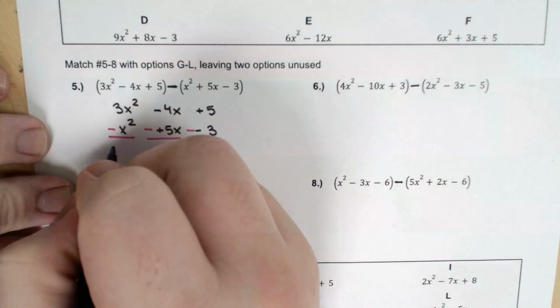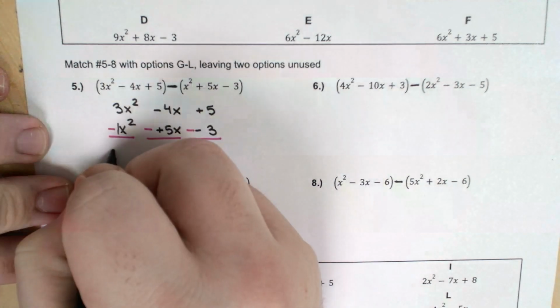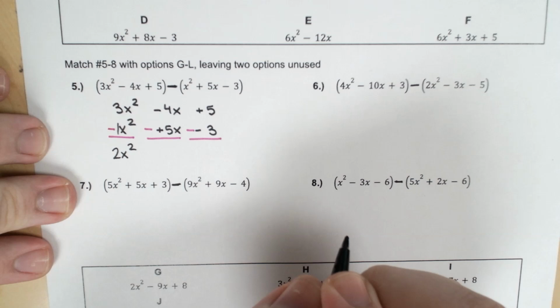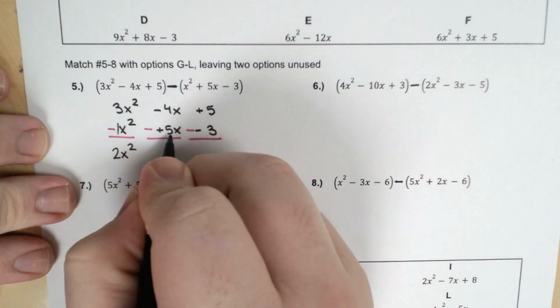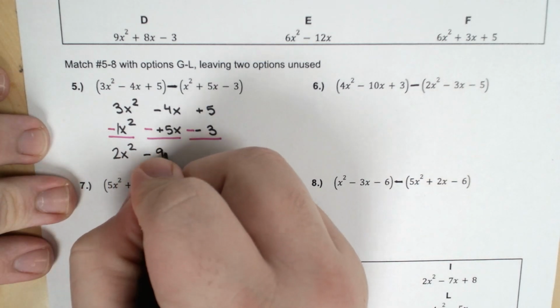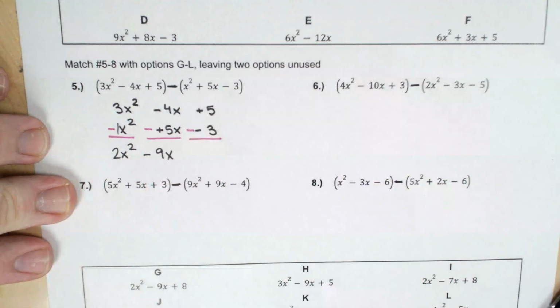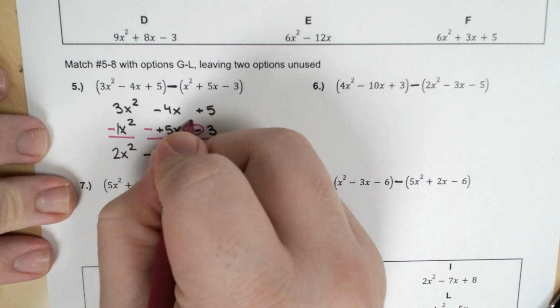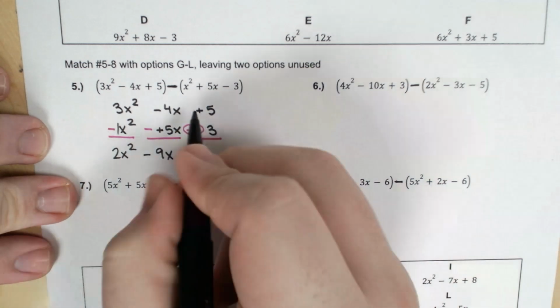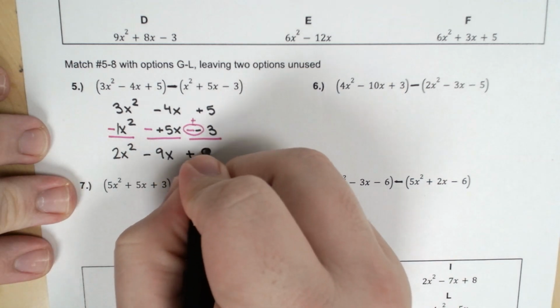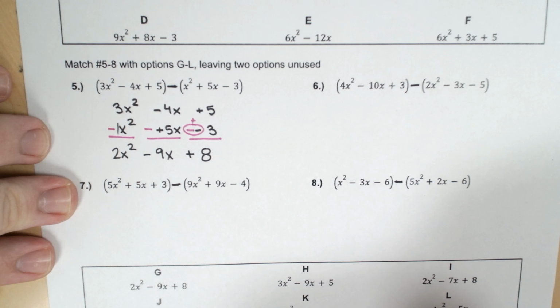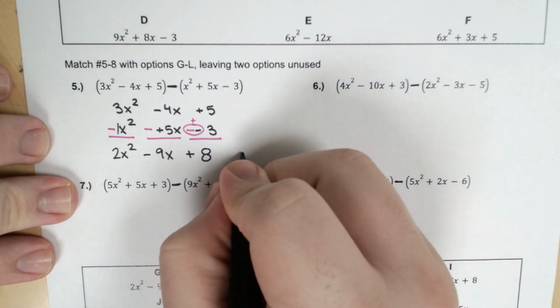Now 3x squared minus 1x squared makes 2x squared. Negative 4x minus 5x is negative 9x. Be careful, 5 minus negative 3. Whenever you subtract a negative, you just add. 5 plus 3 is 8. So your answer is 2x squared minus 9x plus 8, which is G.